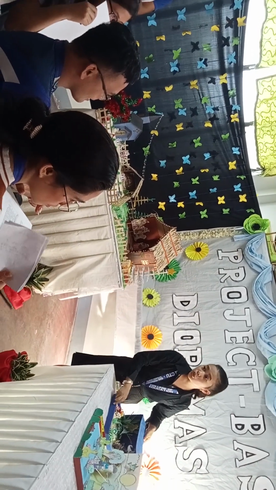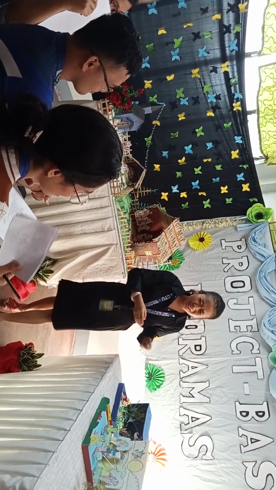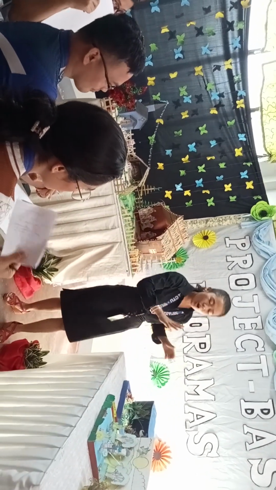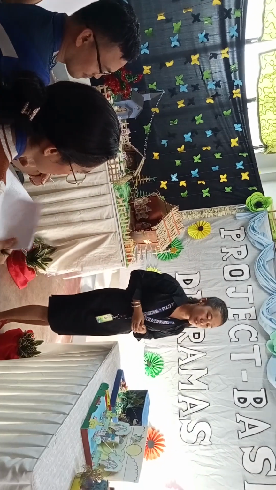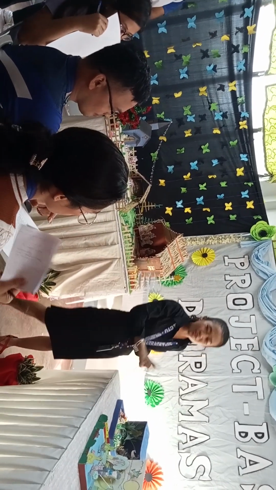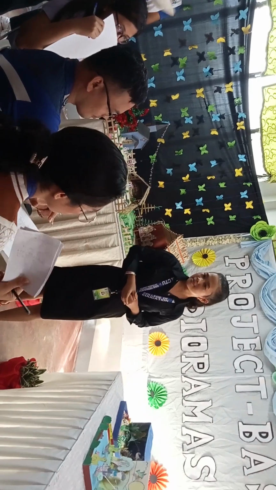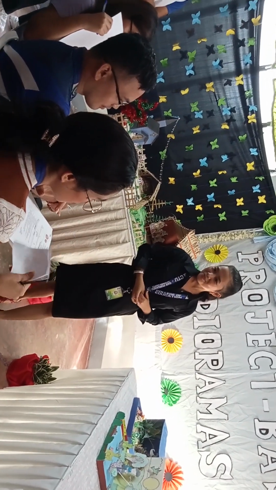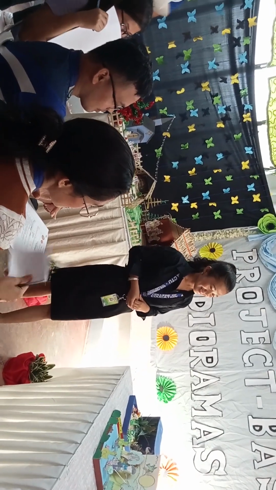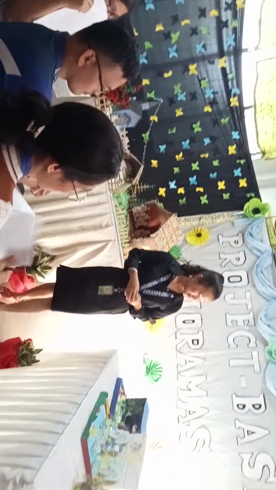So as we can see from these dioramas, the students use materials that are commonly used, cartoon. So what do you think are the differences among these dioramas? Although they have similarities, because they focus on aquatic ecosystem, what do you think is the difference among them? Let's start first with the similarities.